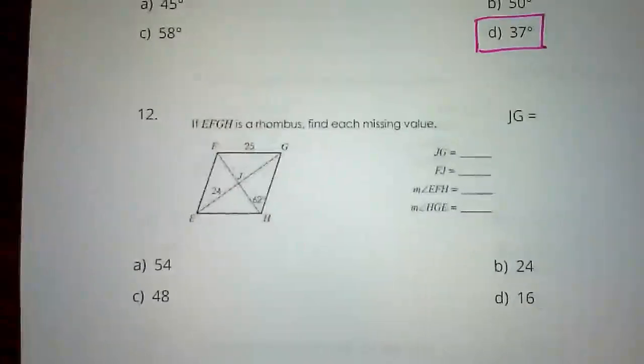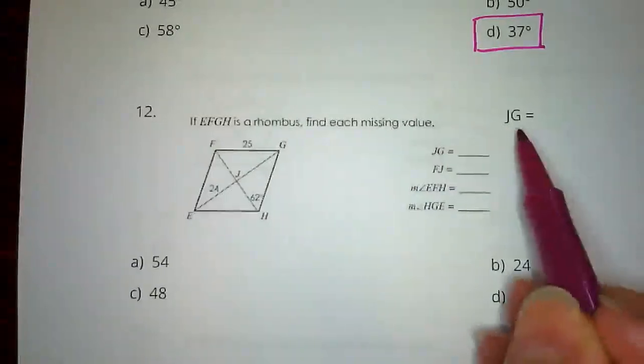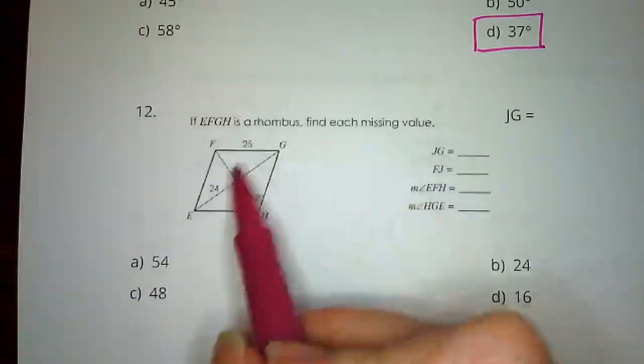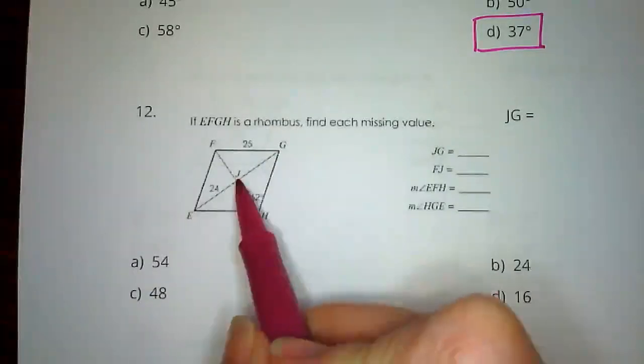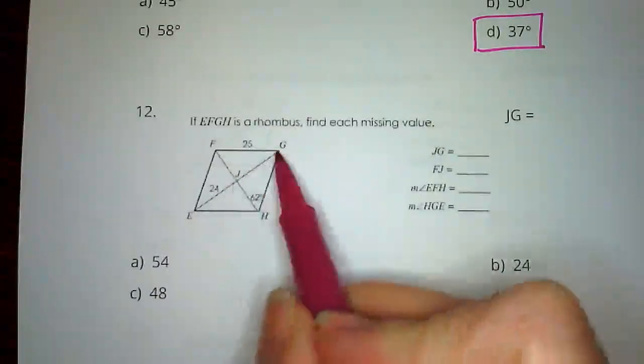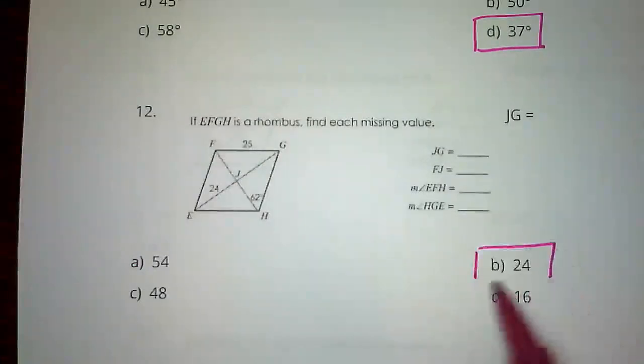All right, number 12. This one is a rhombus. Find the missing value. We want JG, which is right here. If this one is 24, then we know that JG is also going to be 24.